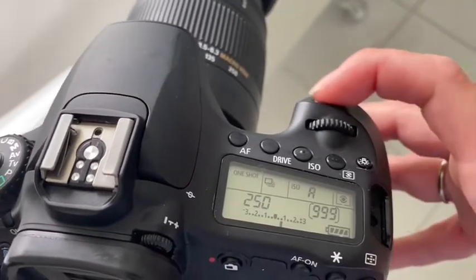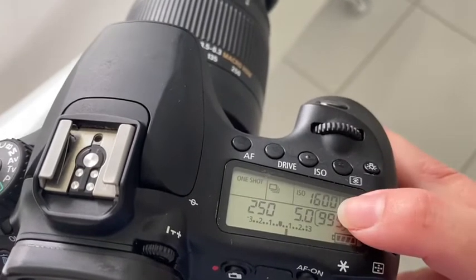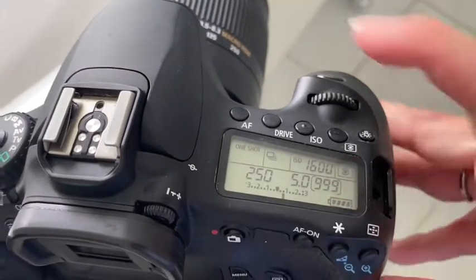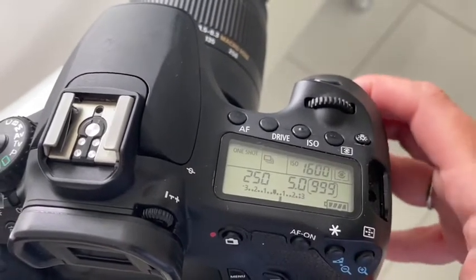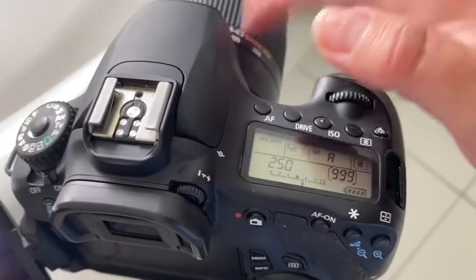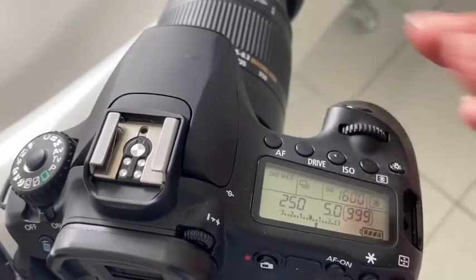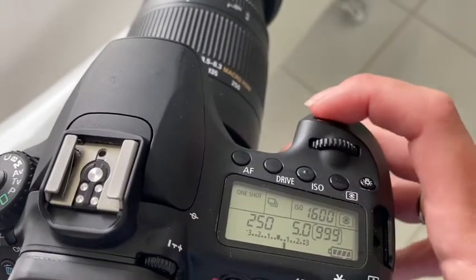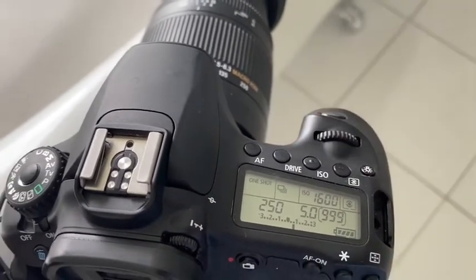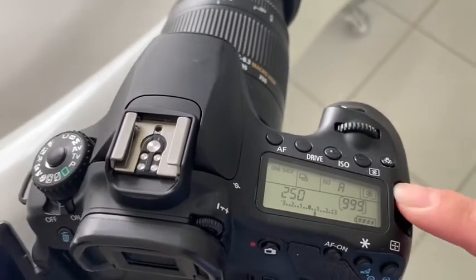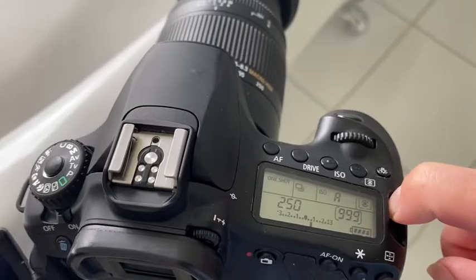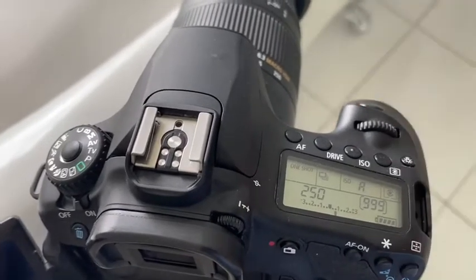But if I do compress the shutter button, you'll see it's choosing for me an ISO of 1600 and an aperture of f5, which is currently my maximum aperture with the lens and the focal length, I should say. So I'm going to start the water. I'm going to take pictures at 4 or 5 different shutter speeds, and we're going to compare the results.